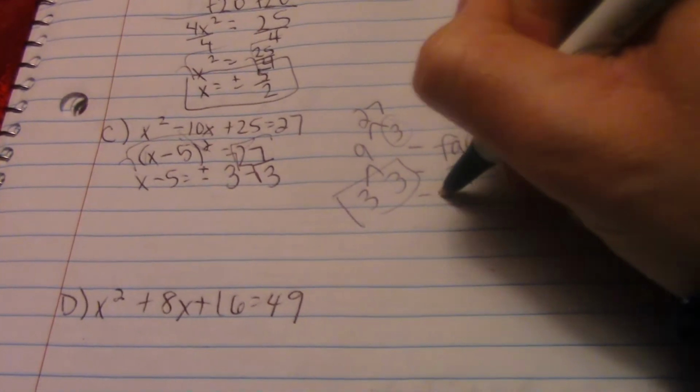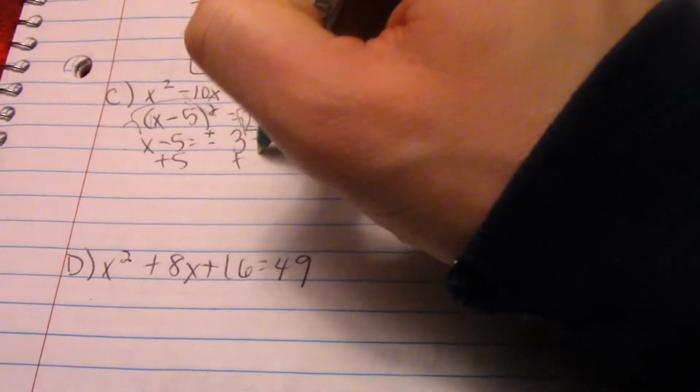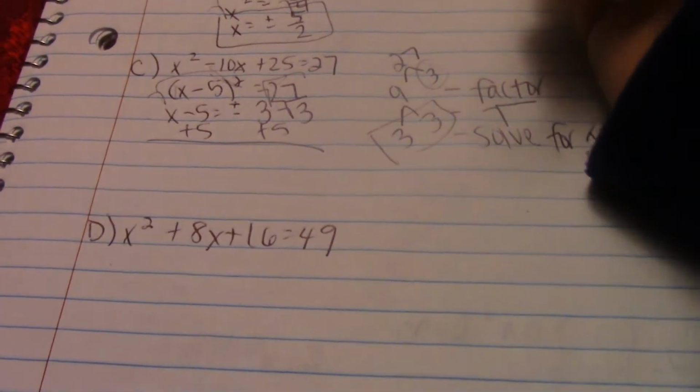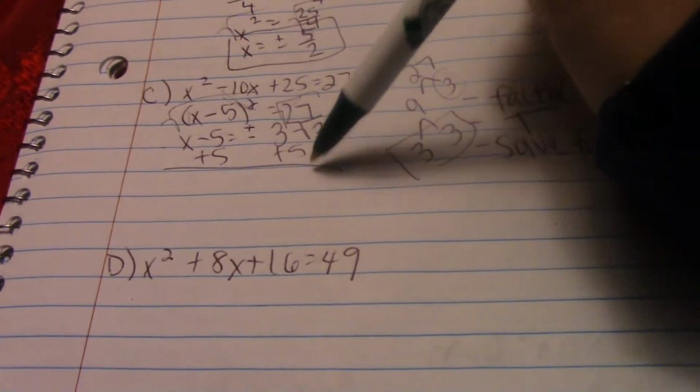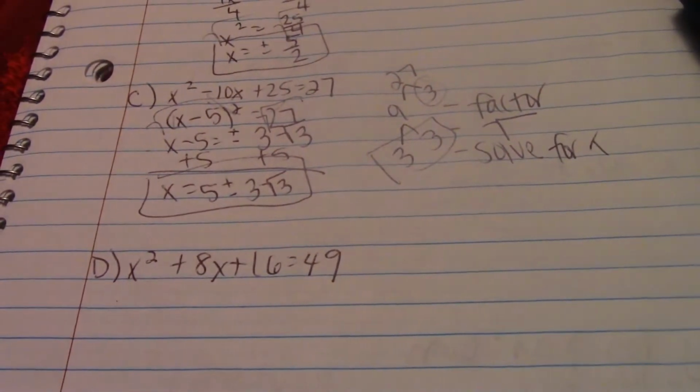Solve for x. So we need to take this minus 5 and add 5. Now if we go back, we remember that we can't add these two together, so we're going to leave it: x equals 5 plus or minus 3 square root of 3. Leave it just like that.